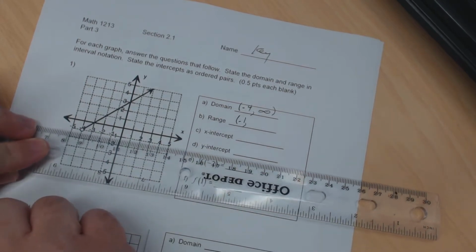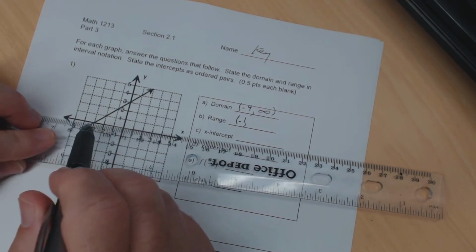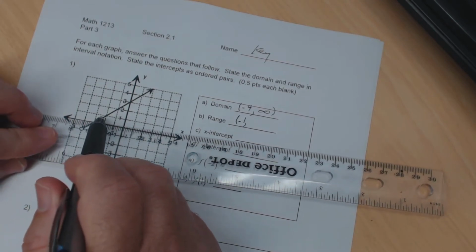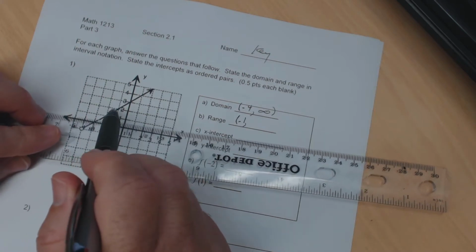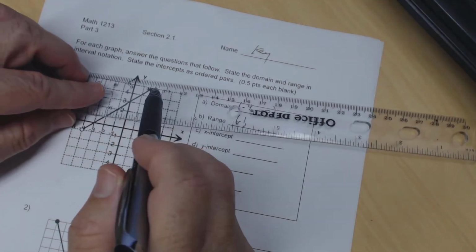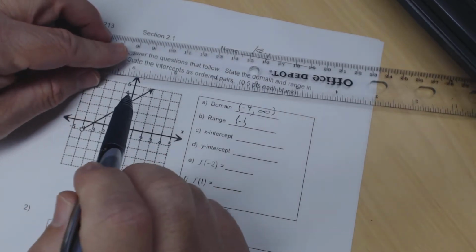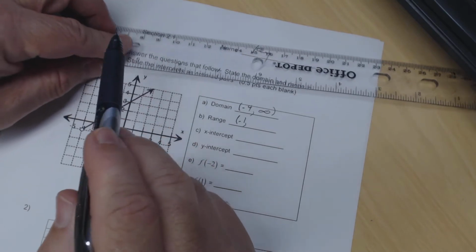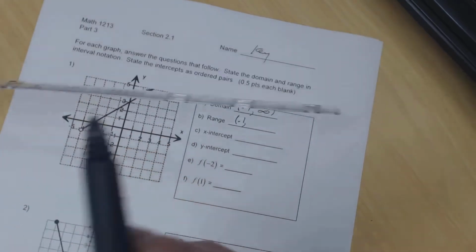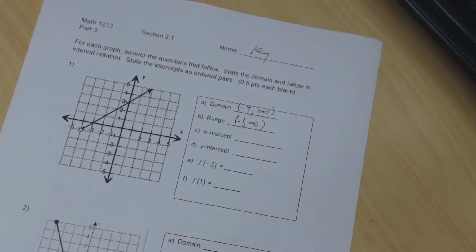And as I continue on along the y-axis, notice these points. All these y-coordinates are these points. That's going all the way to infinity, though. Can you see that? See how this arrow keeps on going, and I'm moving along my y-axis to infinity. So that's positive infinity. All right, so that's range and domain.